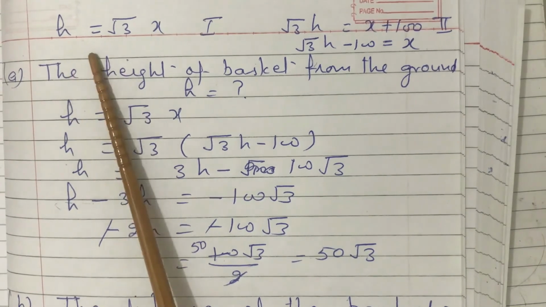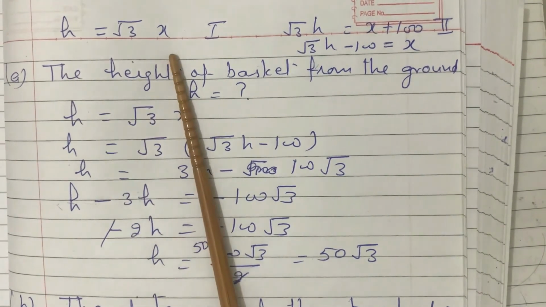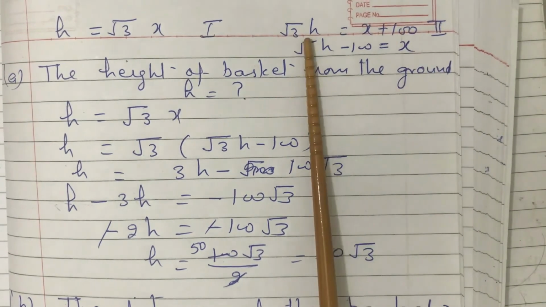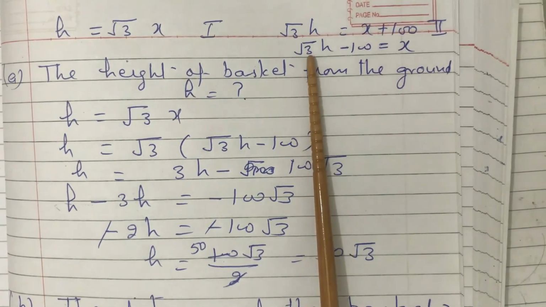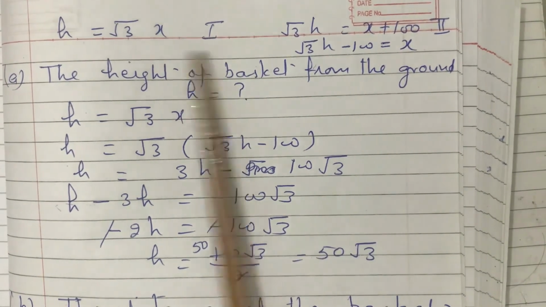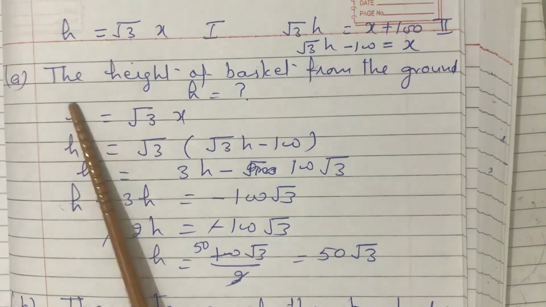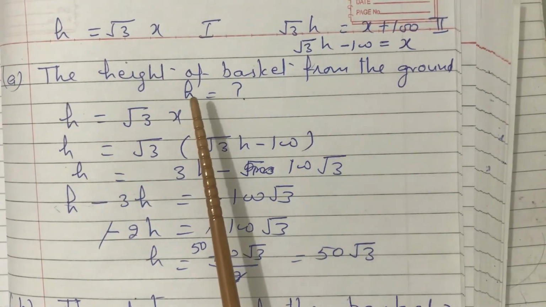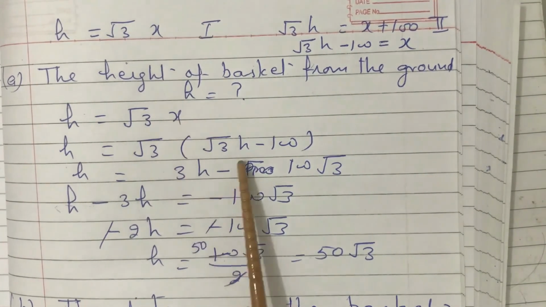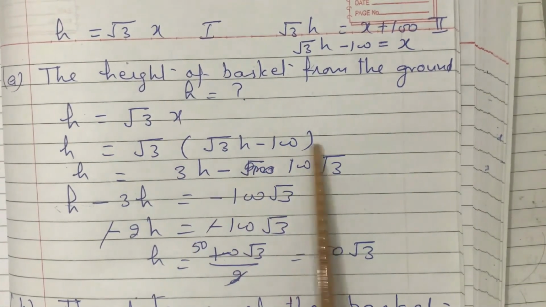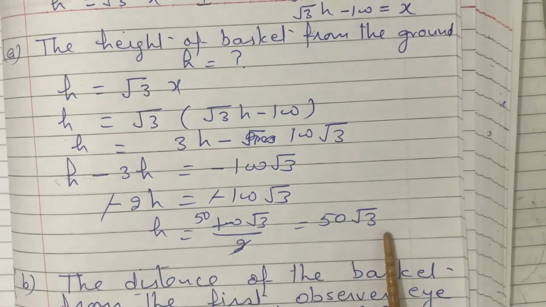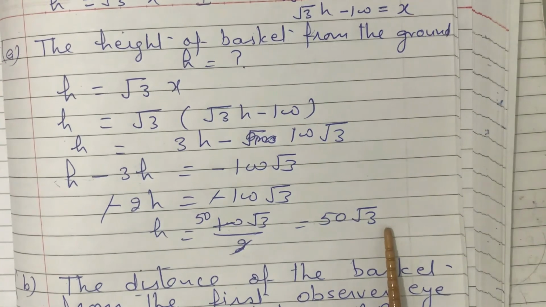So we have now two equations, h is equal to root 3x and root 3h is equal to x plus 100. From here find the value of x, which is root 3h minus 100, and substitute this value in first one. We will get the answer of the first question. The height of the basket from the ground, which is h. So h is equal to root 3x. Instead of x, I'll write root 3h minus 100. Solve this, you will get the value of h, which is 50 root 3. So that is the answer of the first question.